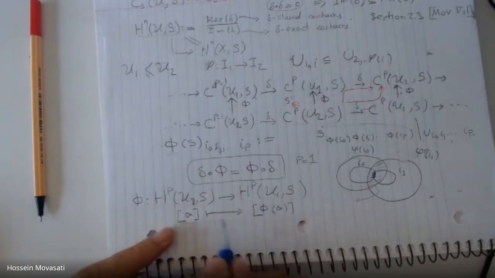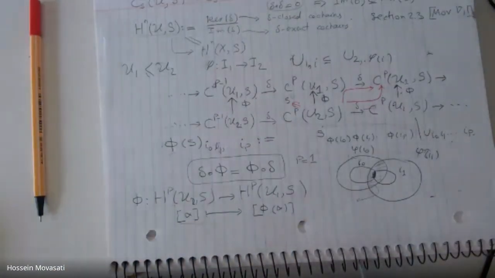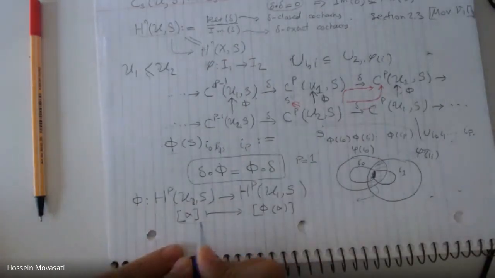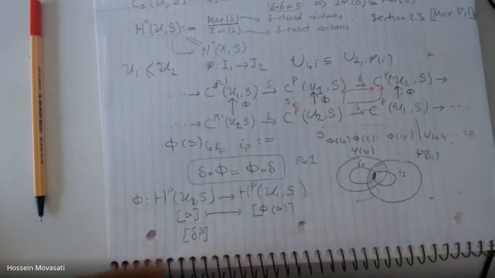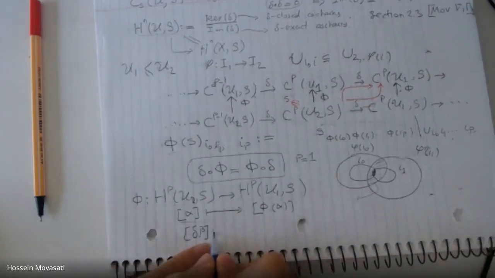But these are classes, so one has to show that it is well defined. For example, if we take something exact, delta beta, we have to prove that it goes to 0.